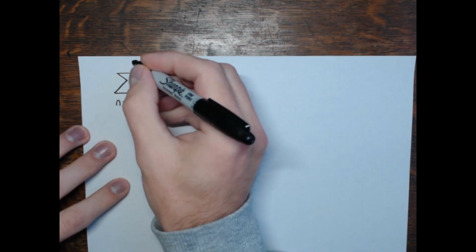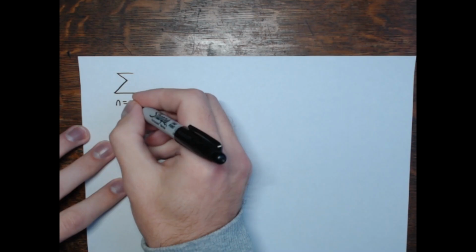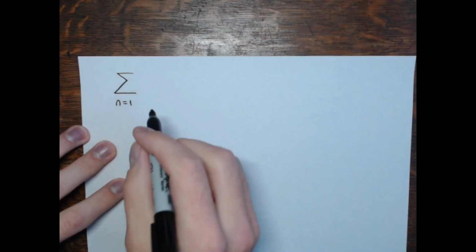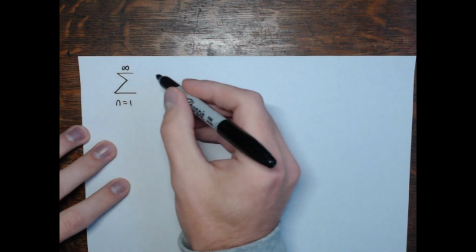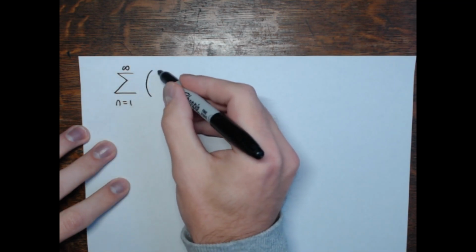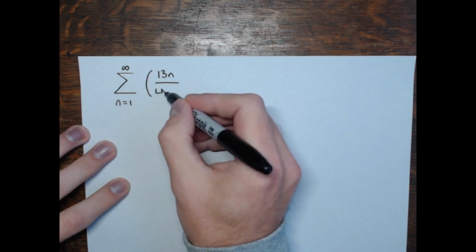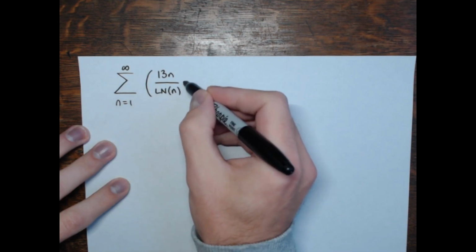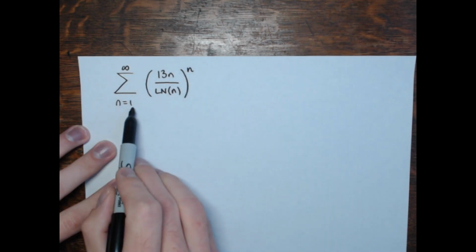Sum from n equals 1, I'm going to leave some feedback, of 13n over the natural log of n, to the nth power.